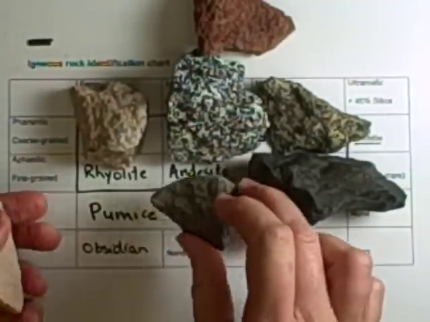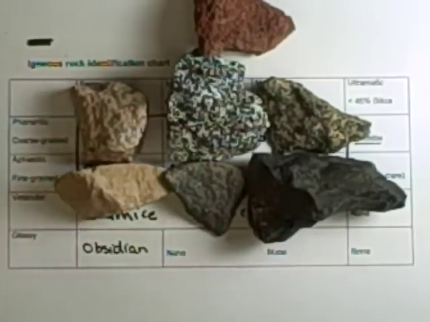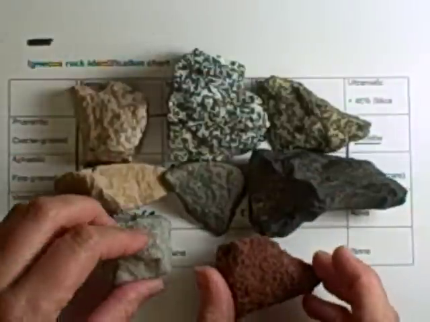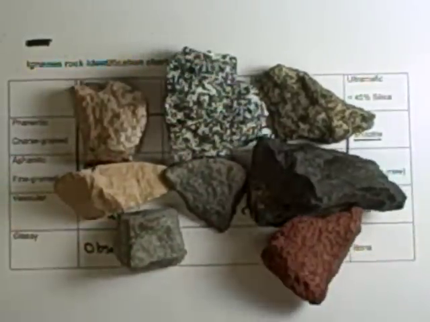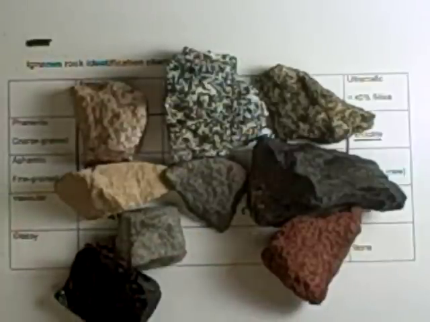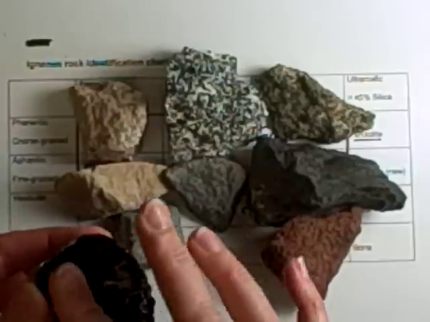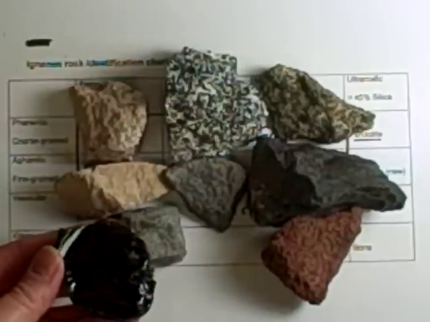Again, there's dark, there's gray, and there's pink. So light, intermediate, and dark. Okay, my pumice and my scoria, felsic, mafic. It's just red because of oxidation. And then the exception to the rule. This is actually felsic. It's mainly made out of quartz. And you can tell because the quartz breaks with that circular break, and that has that conchoidal fracture.